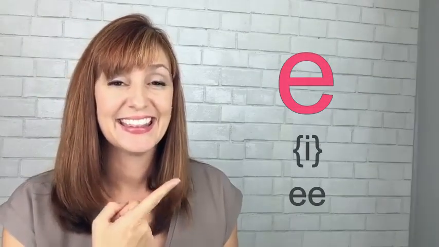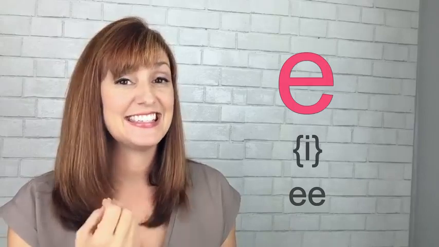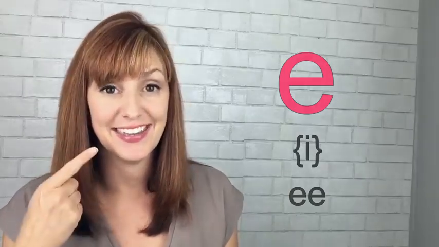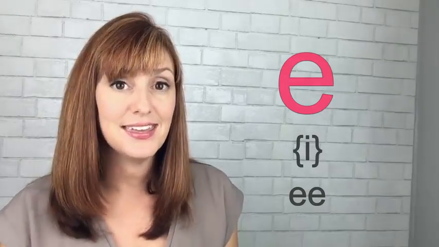D. E. The name of this letter is the same as what I call, again, the letter name vowel sound E that we just worked on with our previous few letters. E. F.